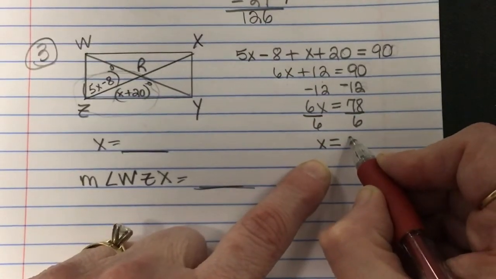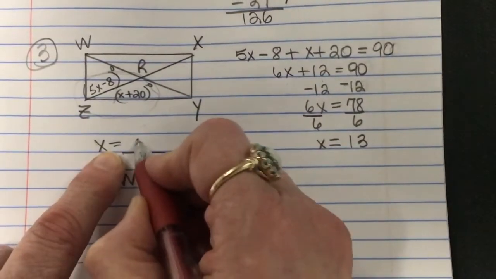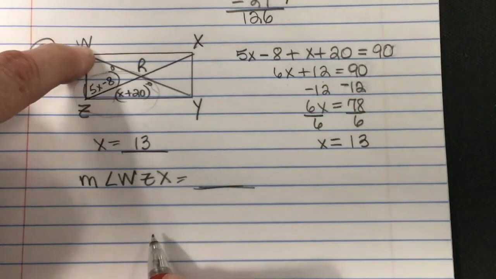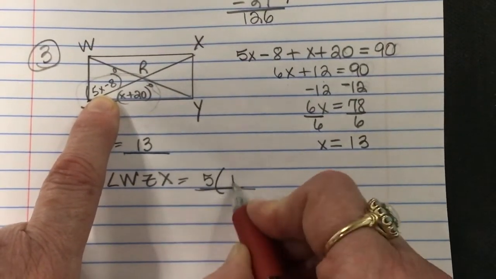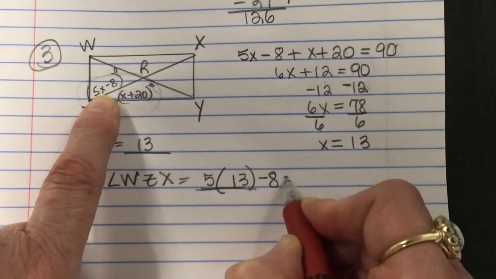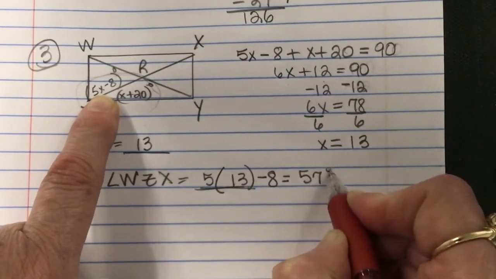And 78, divide by 6, and you get, I think, 13. So that's your x. And then WZX is this one, 5 times 13 minus 8, and it's 57 degrees.